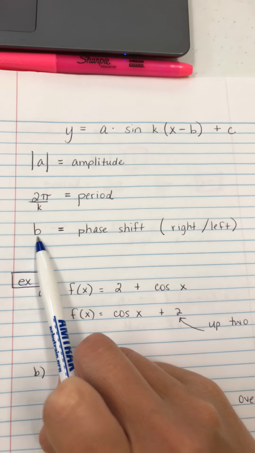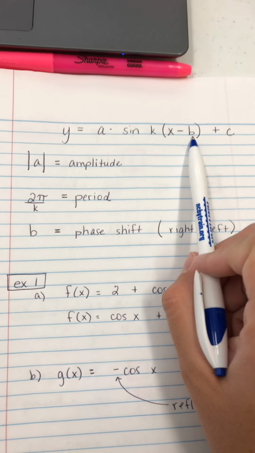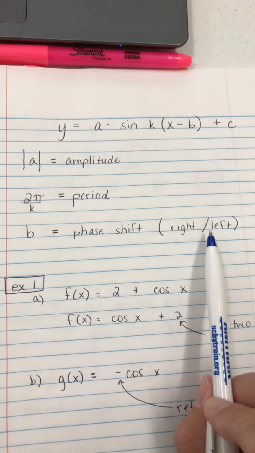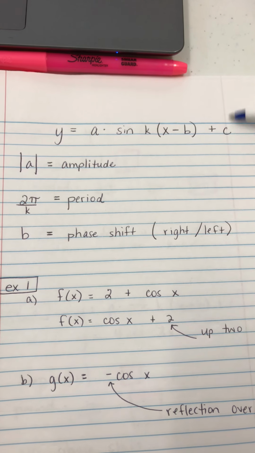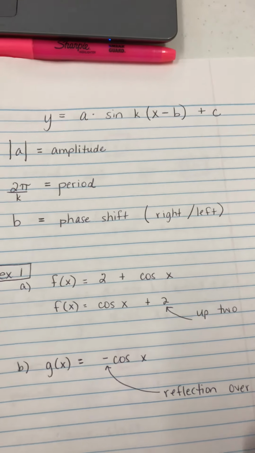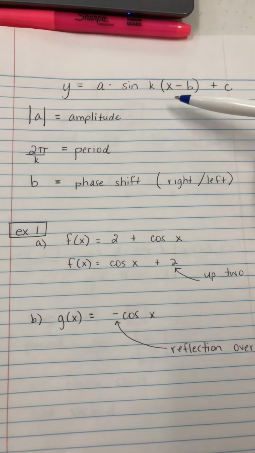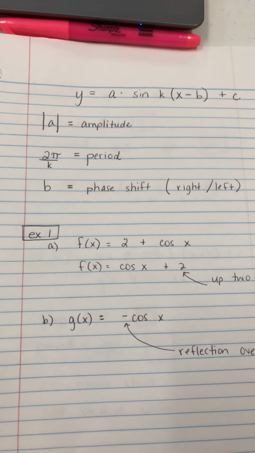B is the phase shift. Now, we've never called this phase shift before until we got to the trig. Basically, it's how it would slide to the right or to the left. And then the number C at the back is going to be the vertical shift up and down. That has not changed at all. So your homework tonight, you're just going to have to tell me about amplitude, period, and phase shift and describe any other transformations that you see.